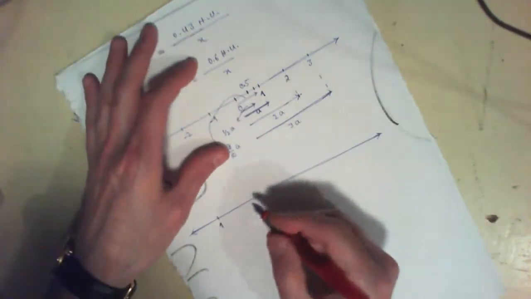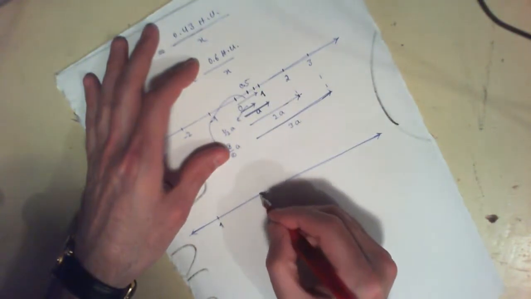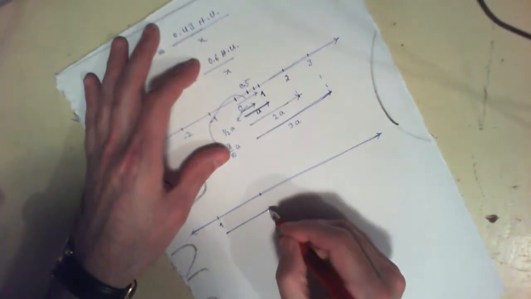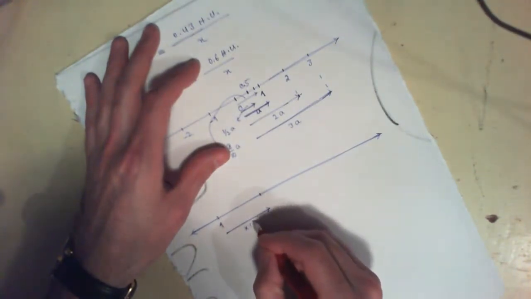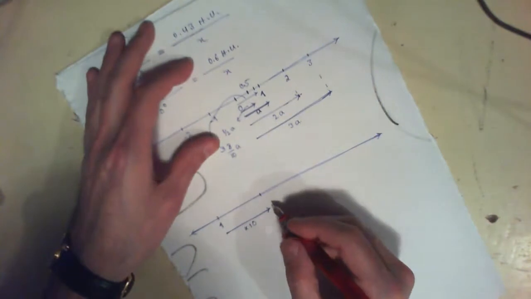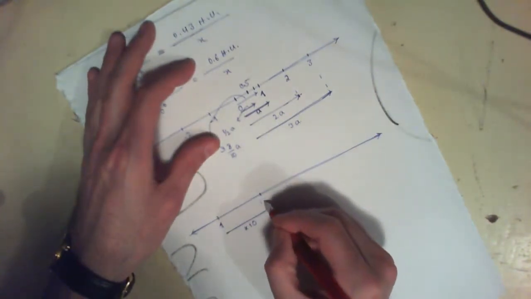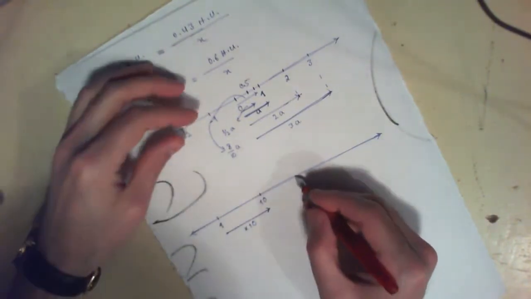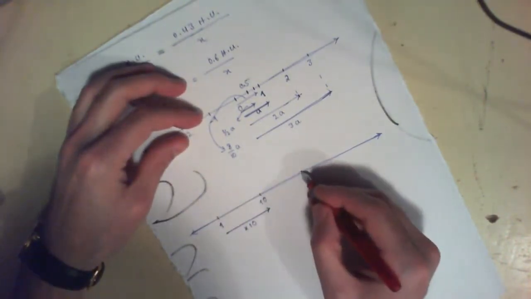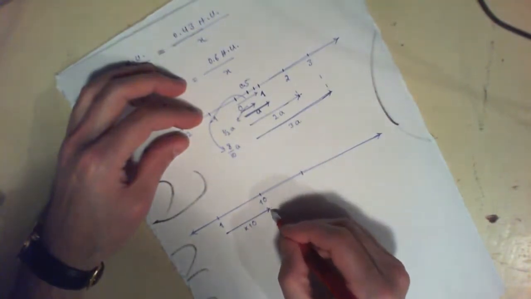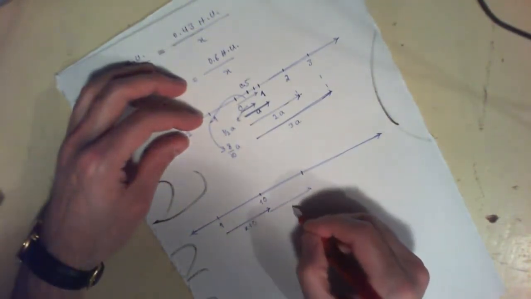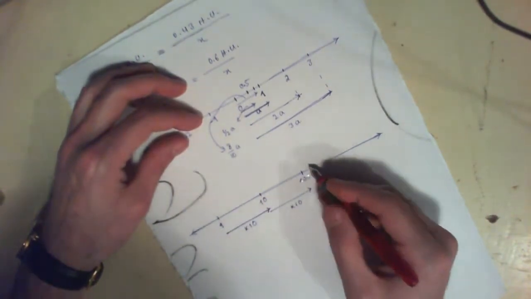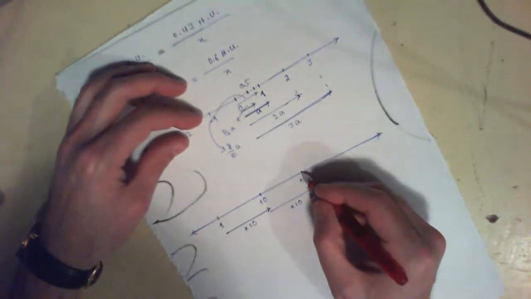So you say that if I move this distance to the right, I'm going to multiply by a factor of 10. That gets me to 10. Again, if I move the same distance to the right, that gets me over here. I multiply by 10 again, so 10 times 10 gets me to 100. And the same thing keeps happening.